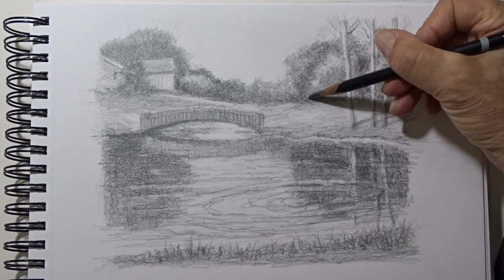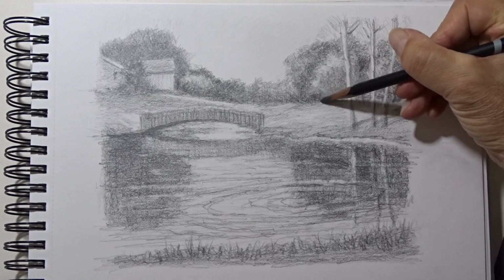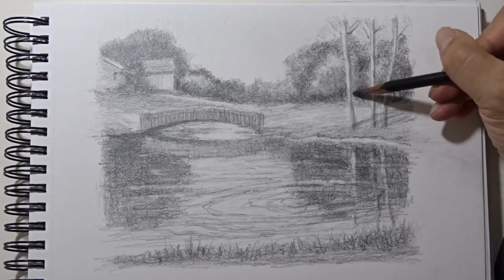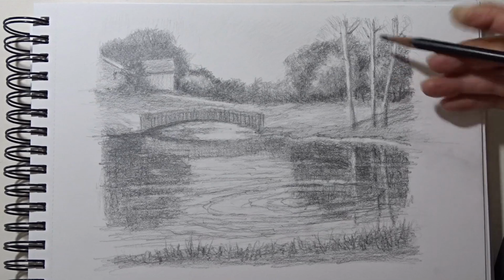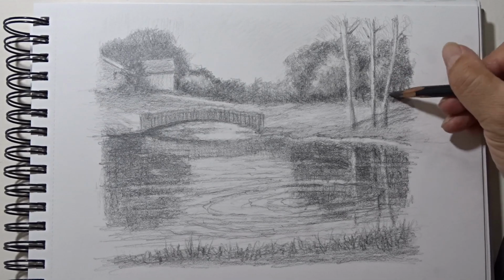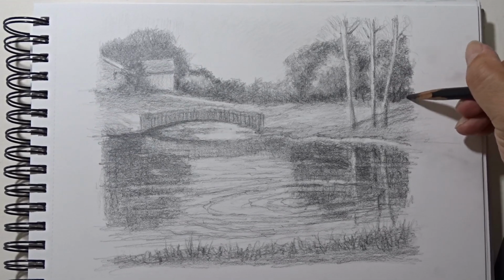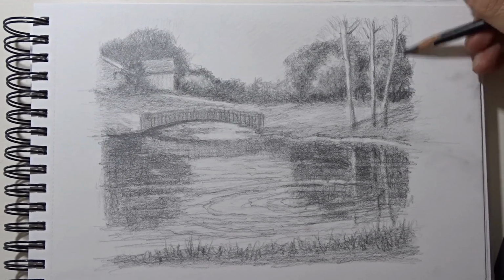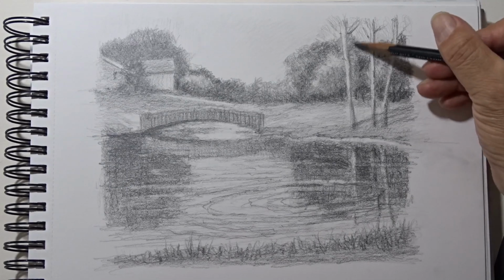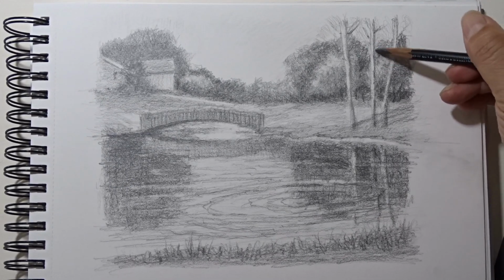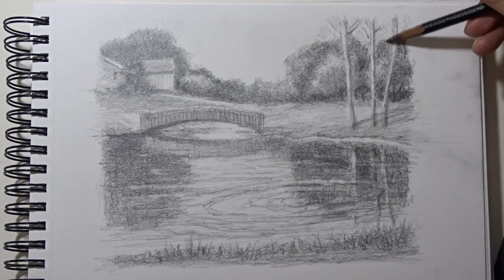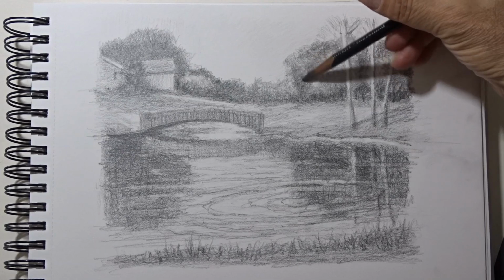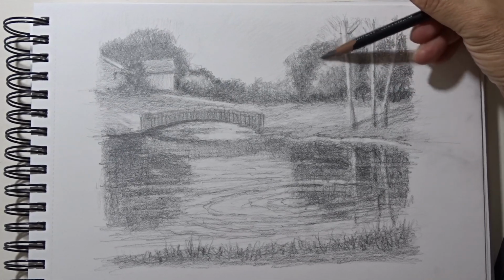Here I'm going to define this line a little bit more. I find it too close, there should be more. Usually it's always darker below the trees. There are some tree trunks there, so I'm going to darken them there. And start creating a little darker tones on top too, that way they can relate to the reflections on the water.